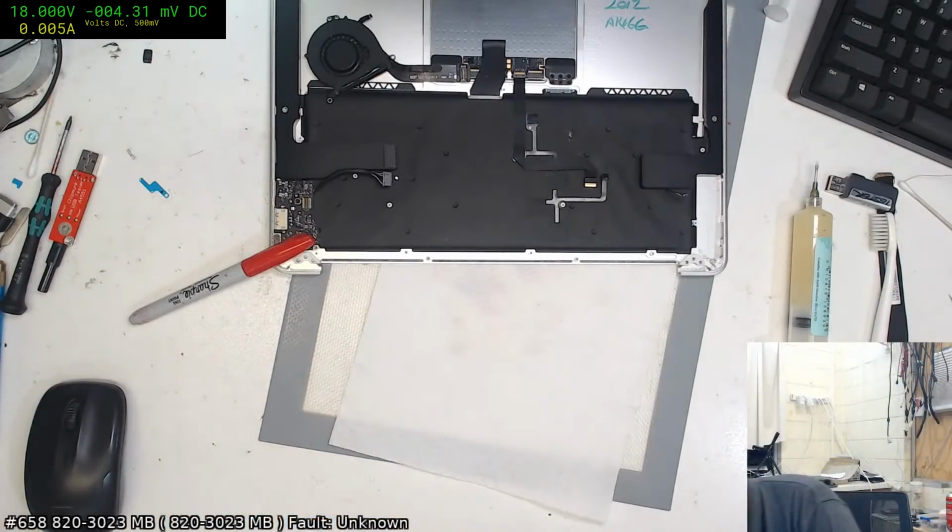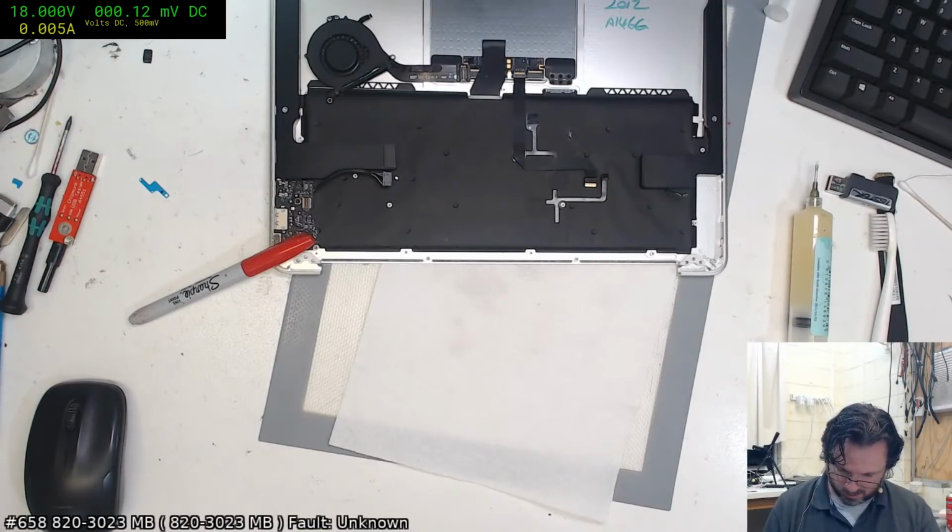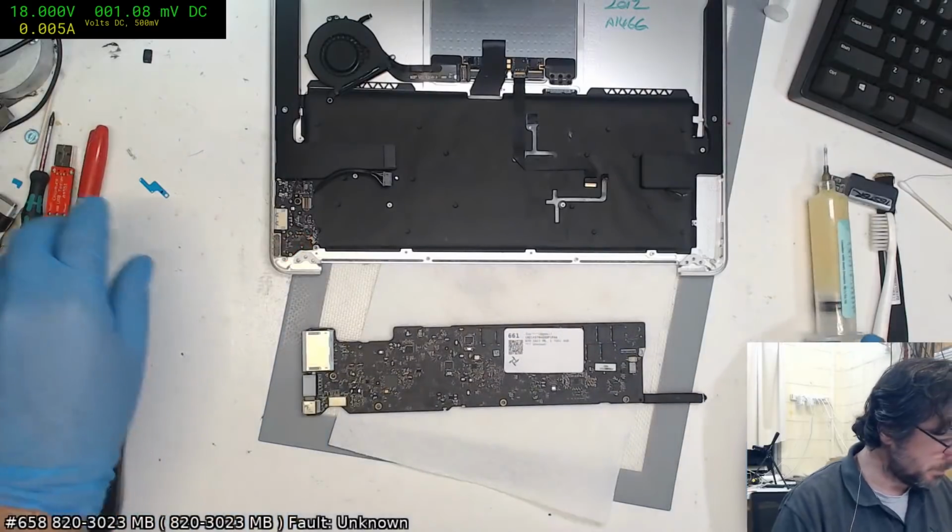Dead CPU. So we've got a 3 beeper, we've got a dead CPU. We've only had one success tonight so far. Okay, we've got another one here. It's the last one.